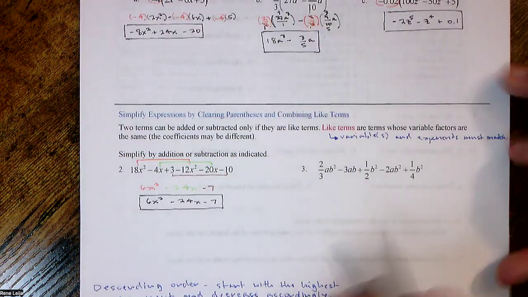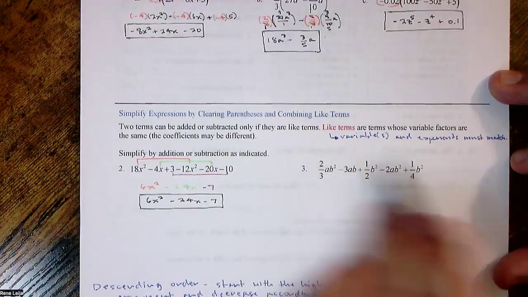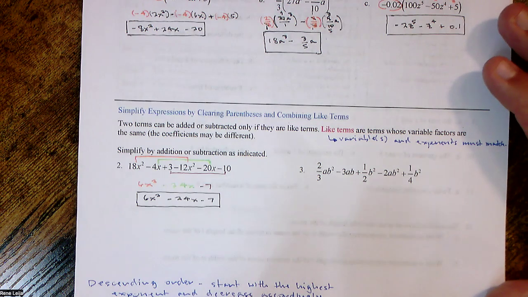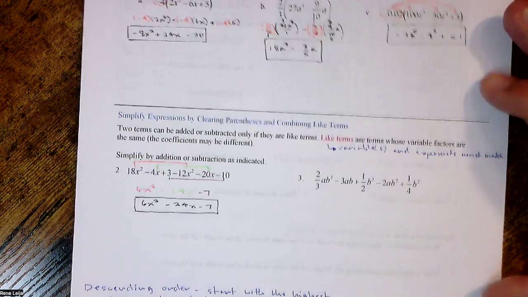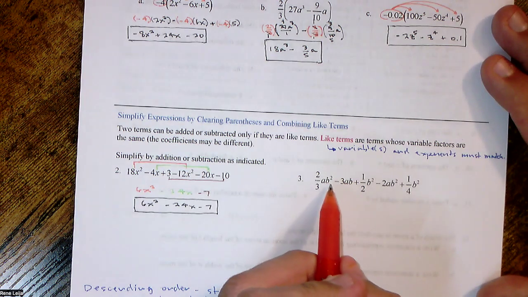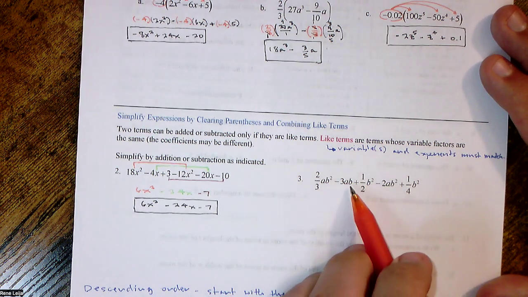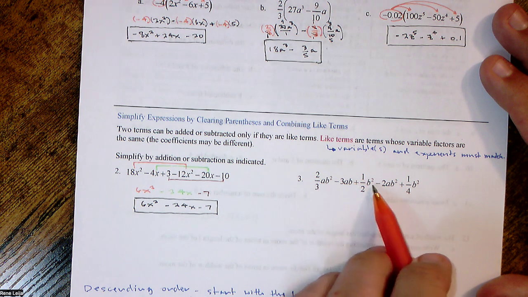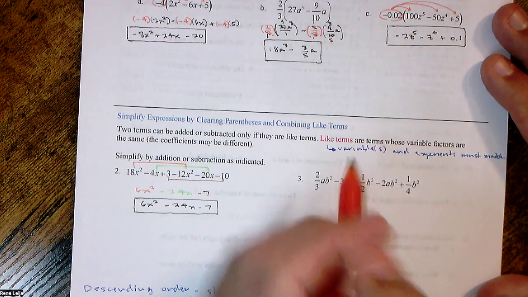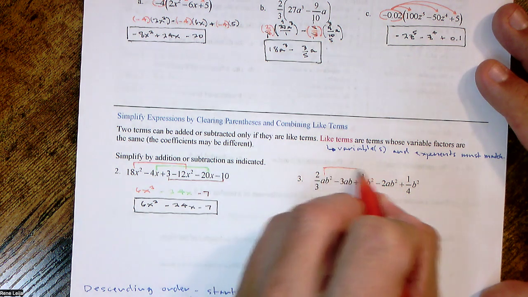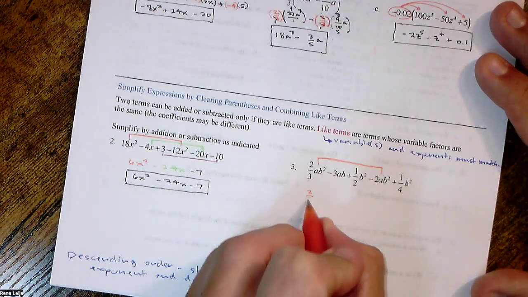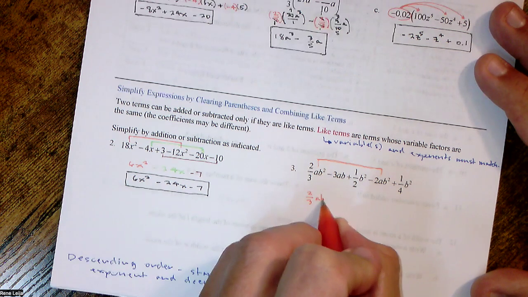Okay. Now, on number 3, when we have multivariables like this, the order that you put this in really doesn't matter. You just want to make sure that you have your like terms together. So this is an AB squared. Well, this is just an AB, same variable, but the exponent on the B is different. So not the same. These are not like terms. That's just a B squared, so no like terms. But here is another AB squared. So these two terms are the same. So let me go ahead and write these two together.